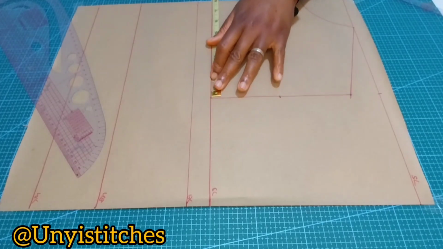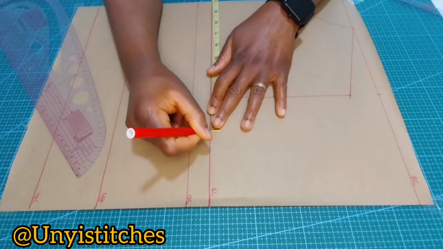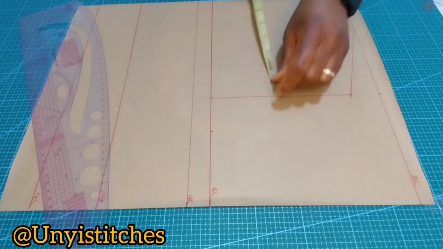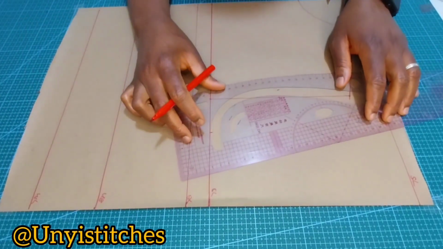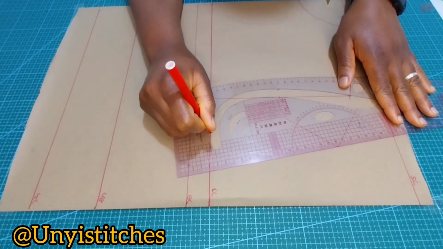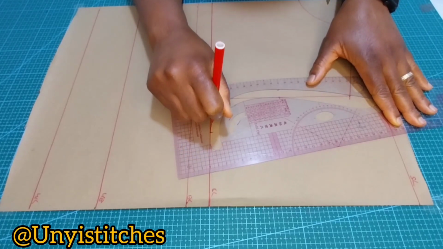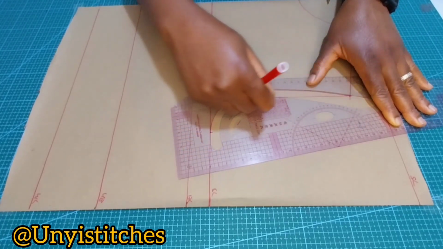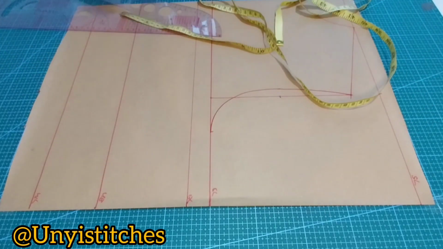Then the next thing will be for me to go ahead and mark my bust measurement divided by 4. Then I will mark it on my chest line. The next thing will be for me to come to the center of that line and mark ½ inch towards my center front, and then I will connect to form my armhole curve, as you can see me doing so. If you don't know how to draft your basic bodice pattern, I have a detailed video on this on my channel. I will drop the link in the description box.